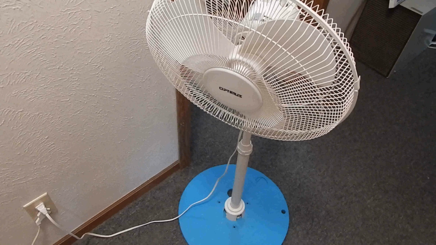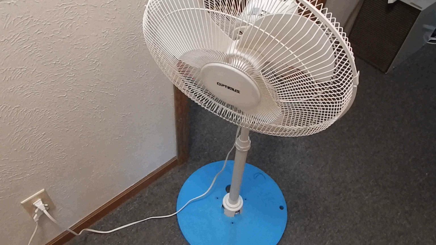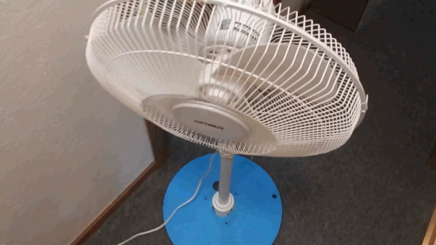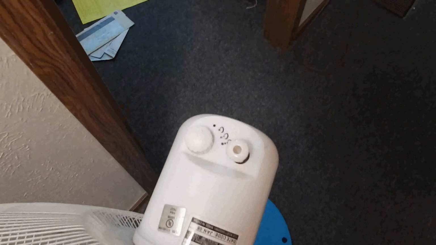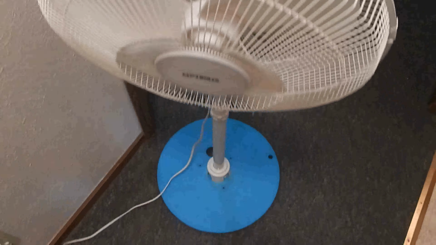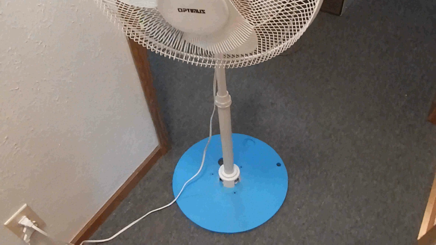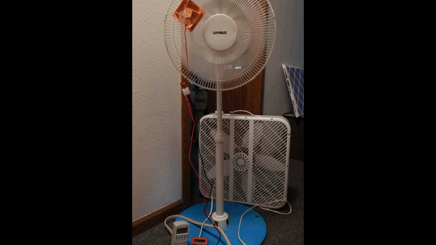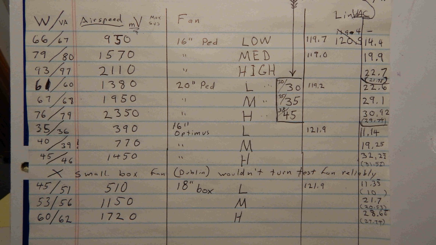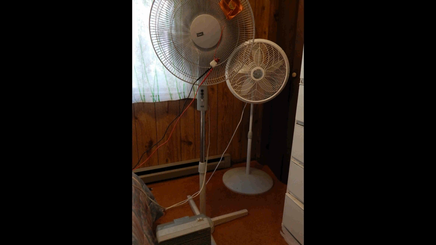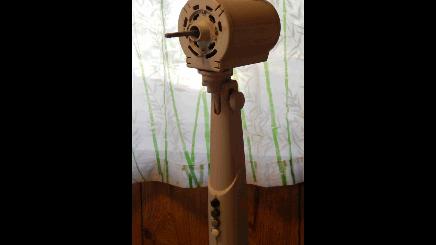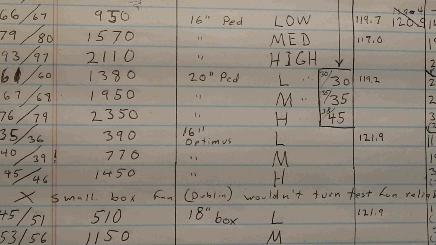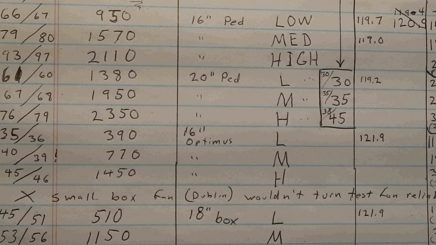Okay, this subject is a pedestal fan, 16-inch wide, 3-speed motor. Let's look at the data I've collected.